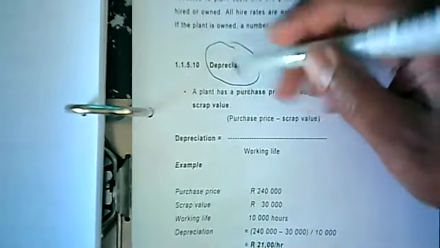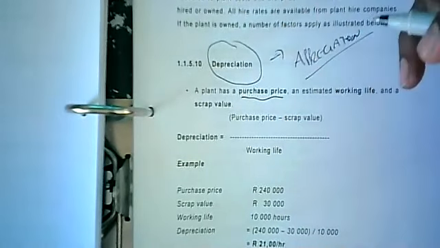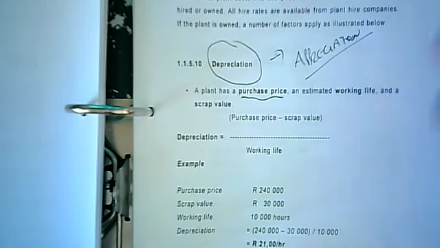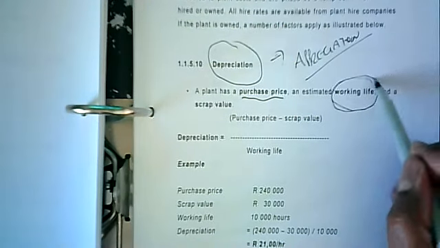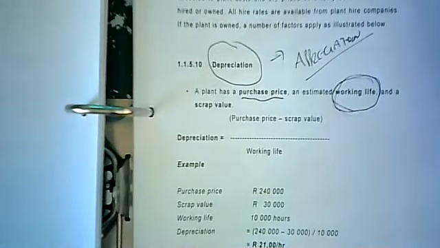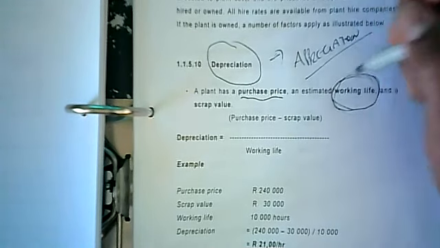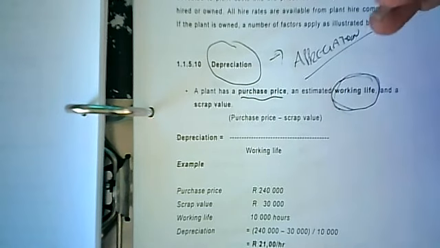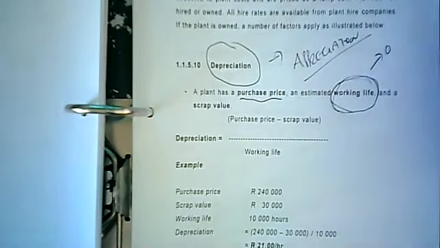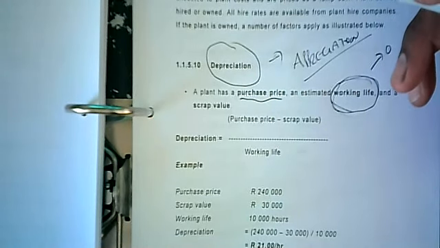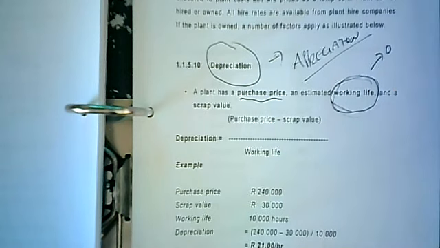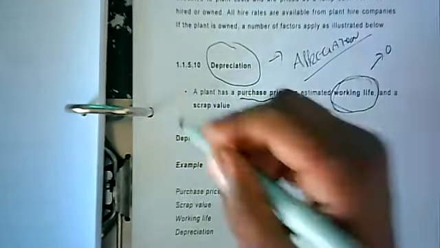All right, a plant has a purchase price, so you buy it at the brand new price. Now, estimated working life. Here's something I need to bring in. If you continually fix it, the working life goes on and on. But for accounting purposes, the working life decreases to 0. And because it decreases to 0, it can be written off from an accounting value. It still has value. What value is that? Scrap value.